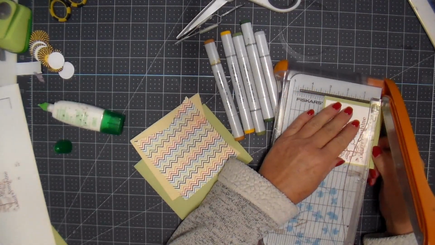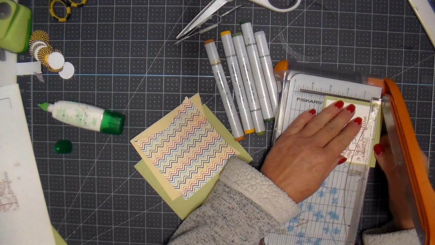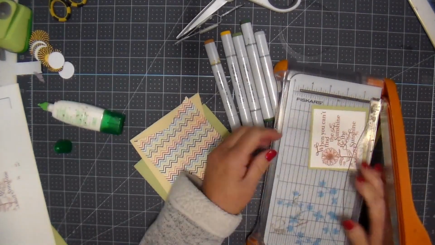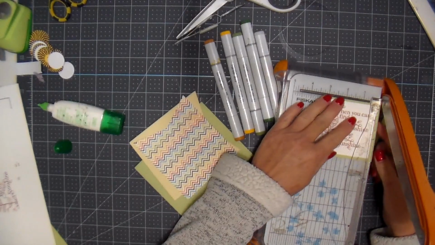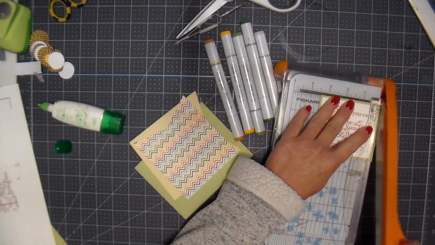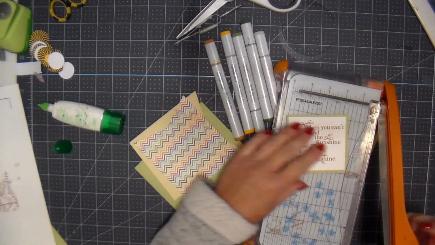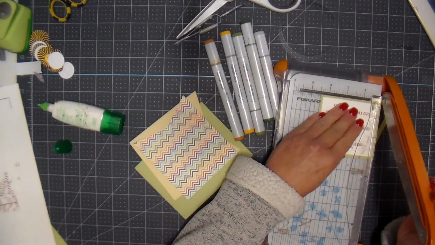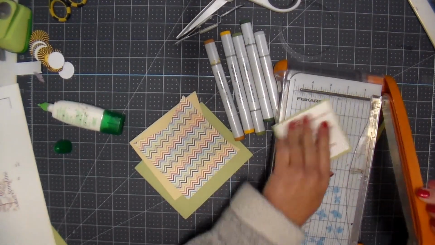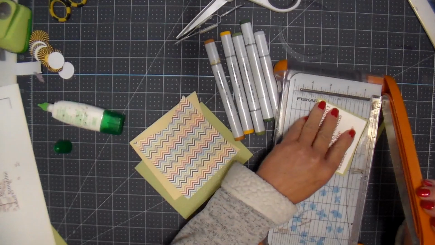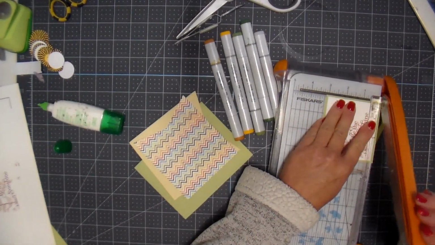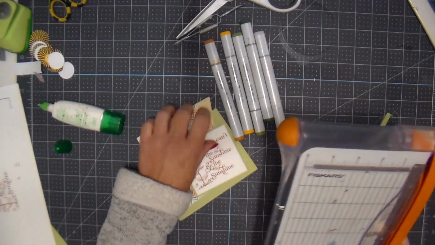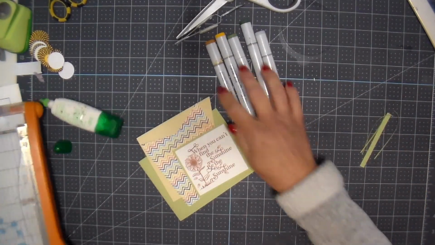So I think we'll go about right there. And see how that looks. Better. Better trim off this side. A little bit more. Yeah, this is how I roll. I change things. Oh, that looks much better. And a tiny bit off the bottom. Beautiful.